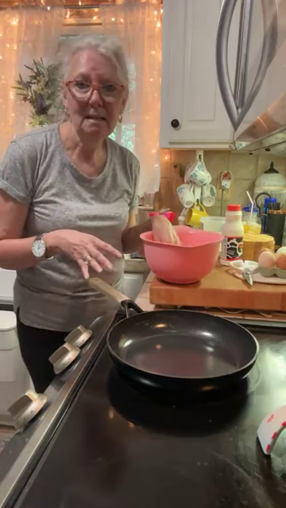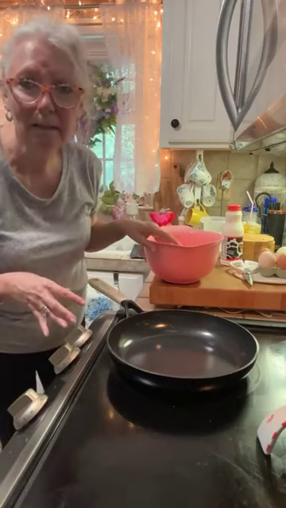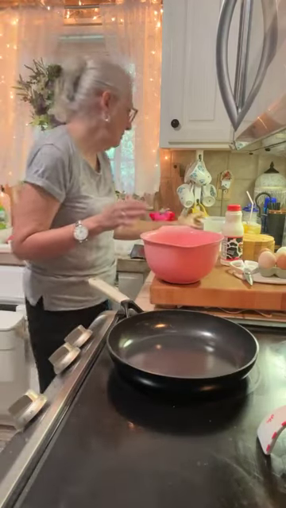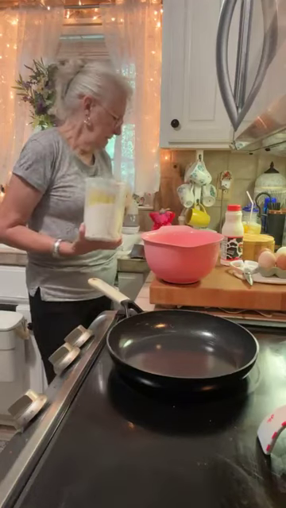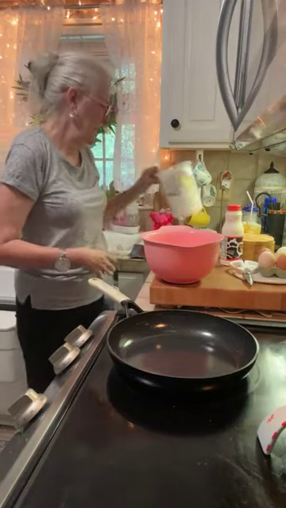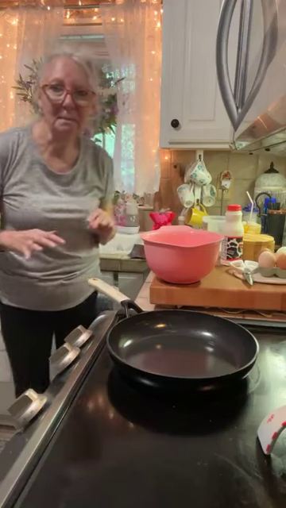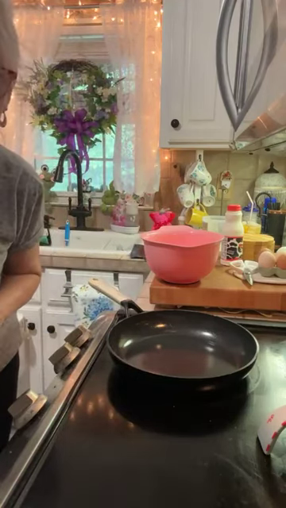So I'm gonna make some pancakes. I haven't made pancakes in quite a while. And I just thought I would make some today. And I'm kind of not organized because we've been out working in the yard.